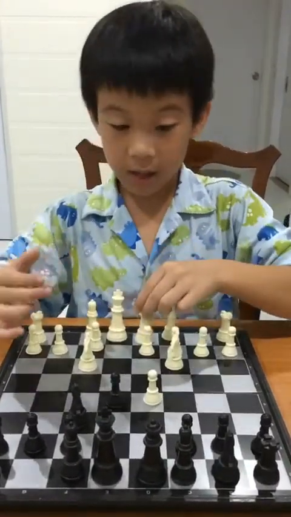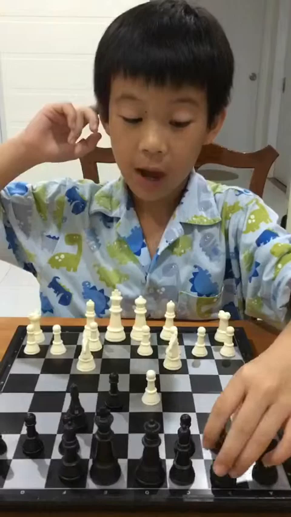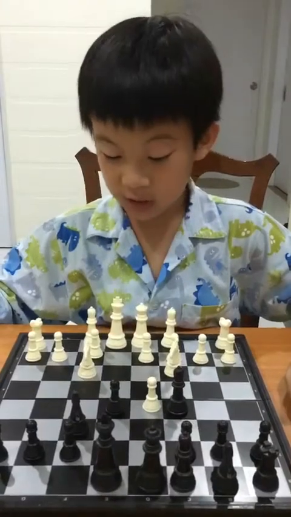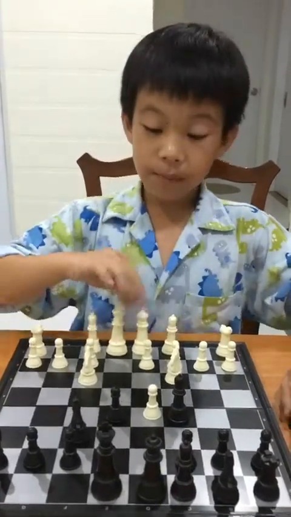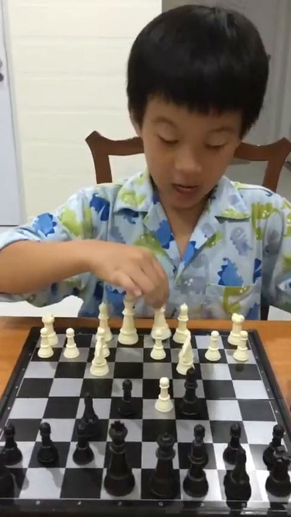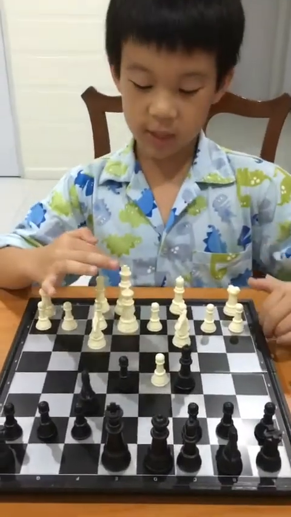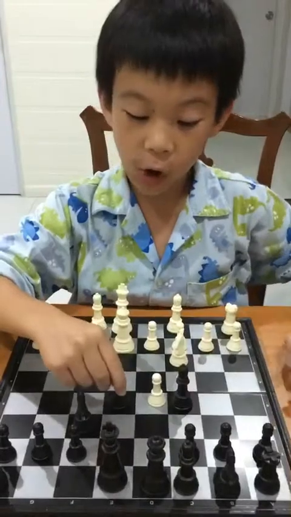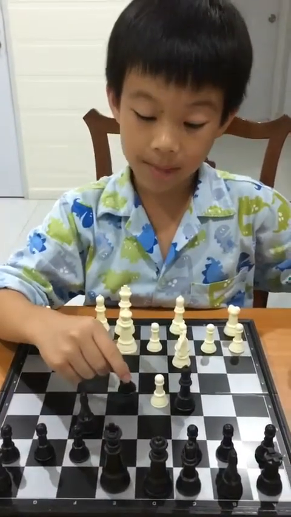They play a move like bishop to c5, which is kind of a good move. Now, how about if the queen moves to e2? This pawn is in a pin.